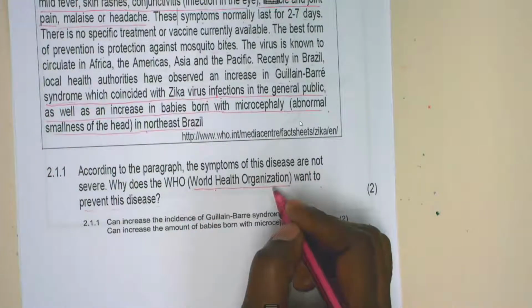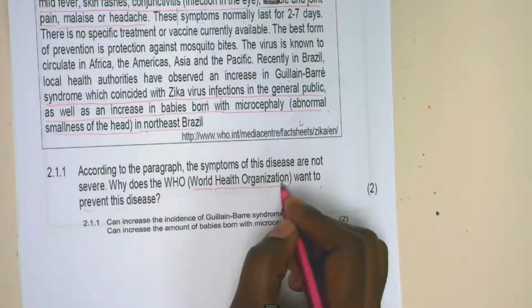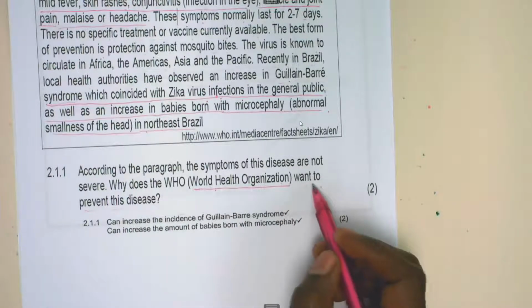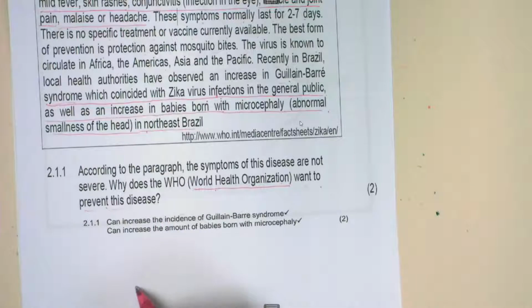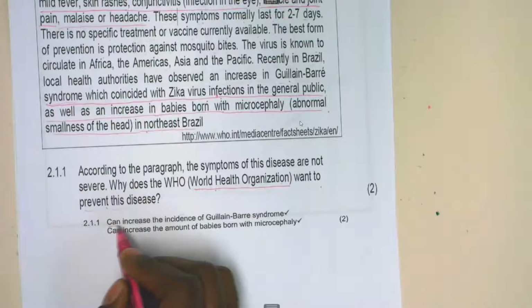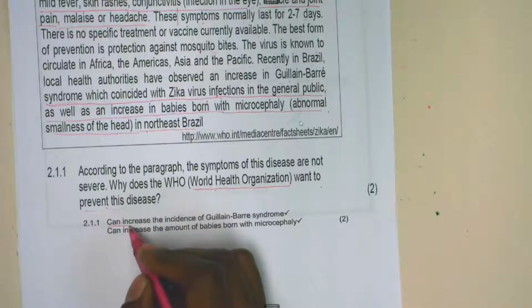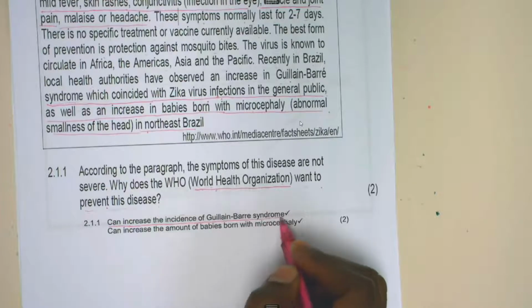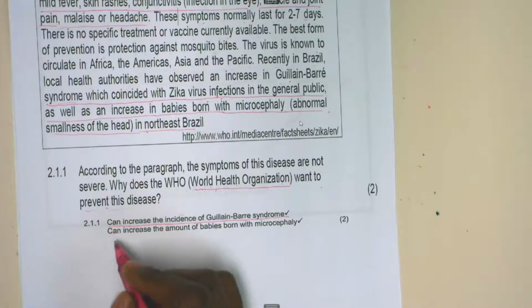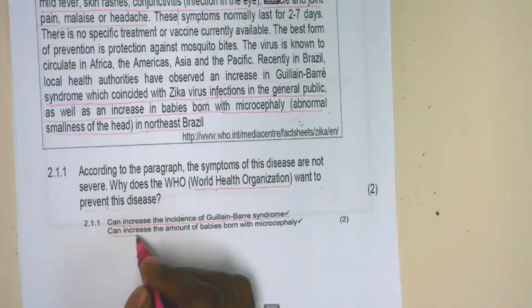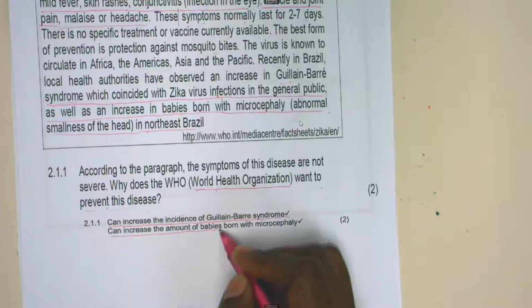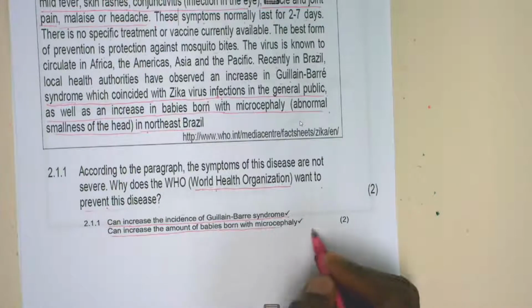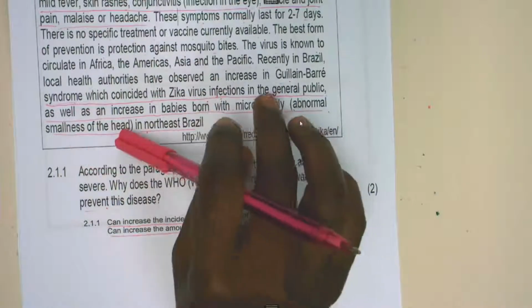So it means that the World Health Organization wants to prevent this disease because of what? Because this disease or virus causes an increase in the incidence of Guillain-Barré syndrome. And then another thing, it is because it also causes an increase in the amount of babies born with microcephaly. And then we remember that microcephaly is the abnormal smallness of the head.